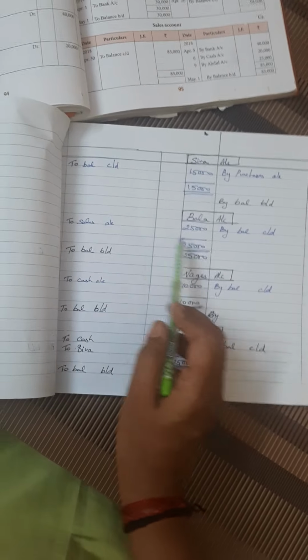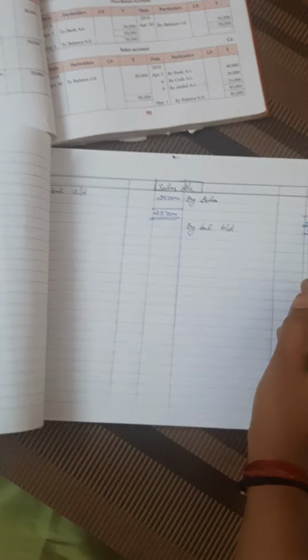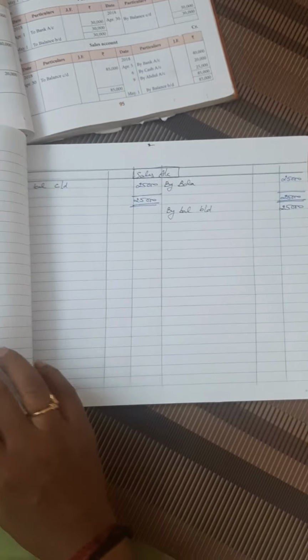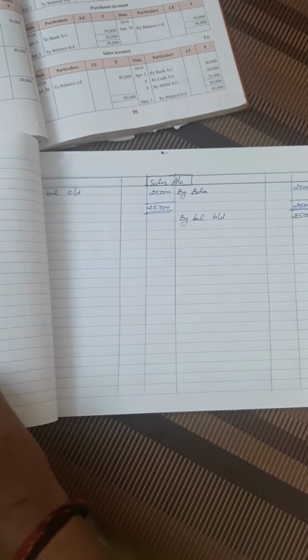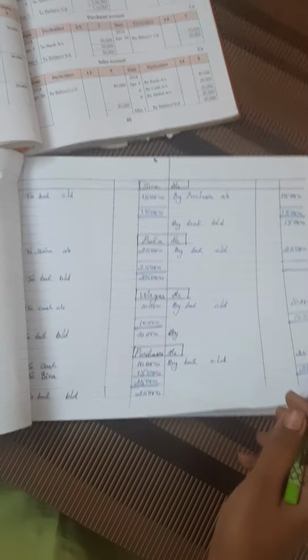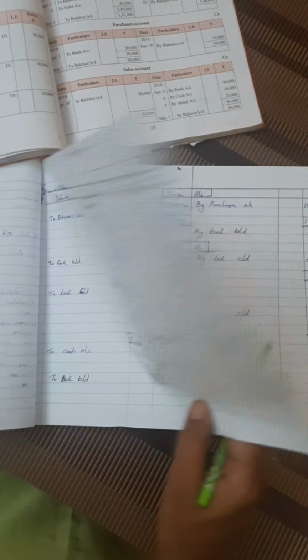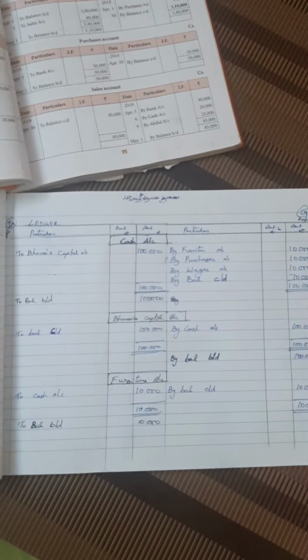In the sales account you will write "To Bala 25,000", and in the Bala account you will write "By sales 25,000". Like this, for wages paid the journal entry is wages account debit to cash. In the wages ledger you will write "To cash", and in the cash ledger you will write "By wages". So this is how you will post.